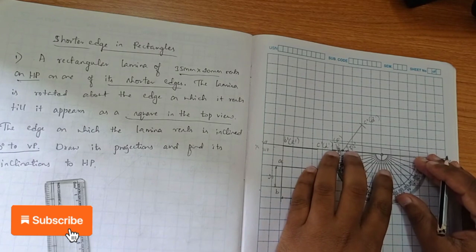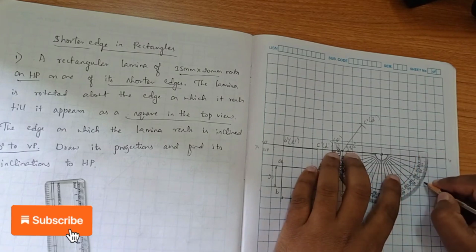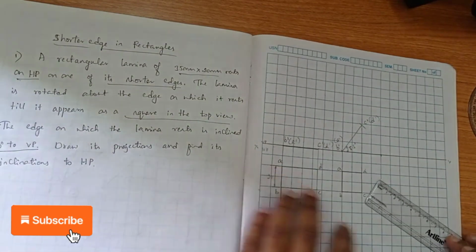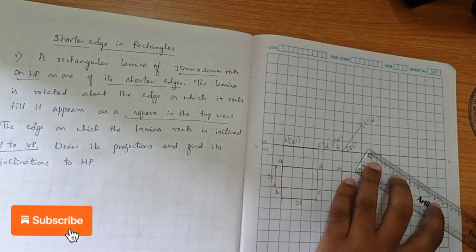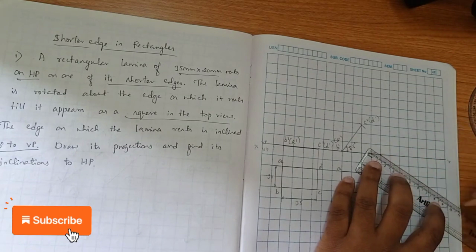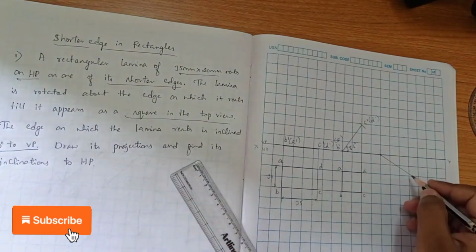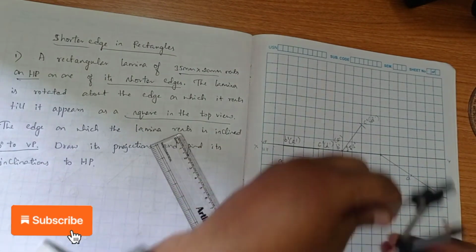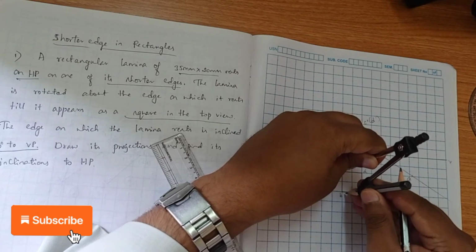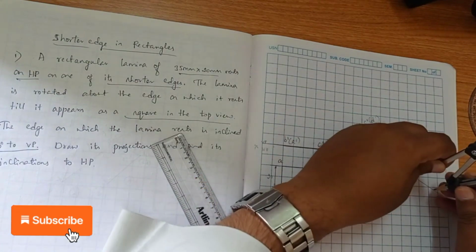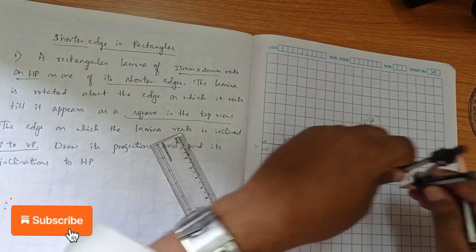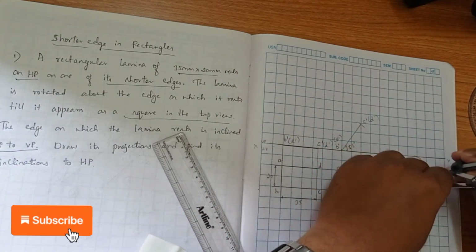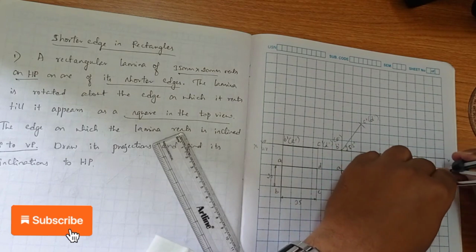To this reference point, draw a 30 degree angle line. So we have to place this resting edge on this angle line. That's it. So take a reference of A. Now A to B, cut the arc. Next from A to D. This is also the same, right? All are 20 mm only.